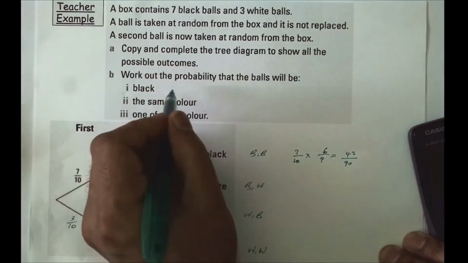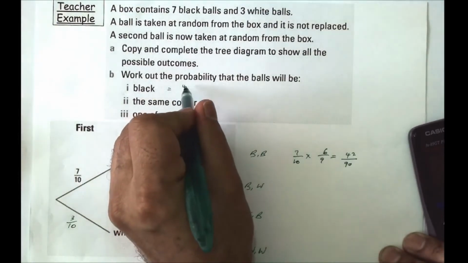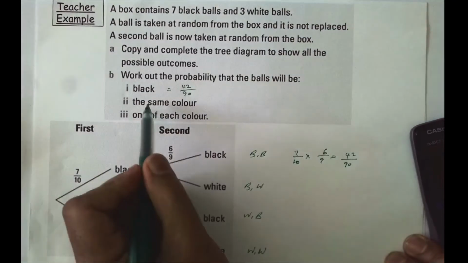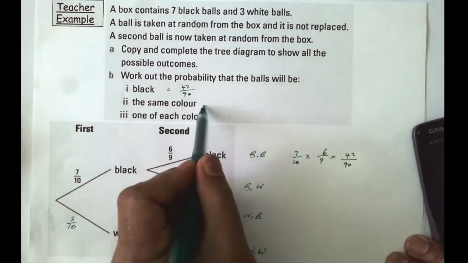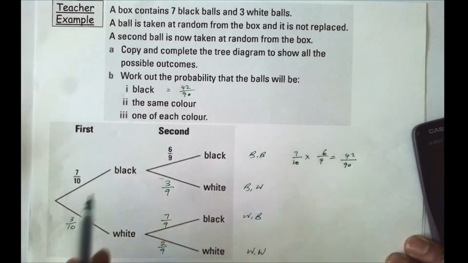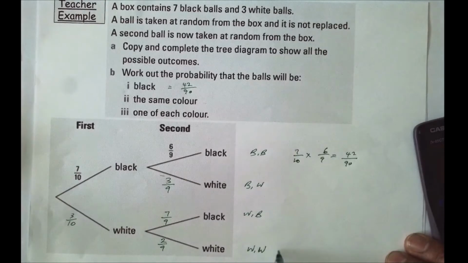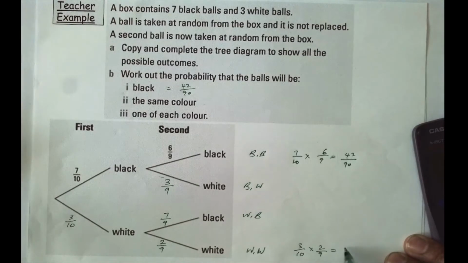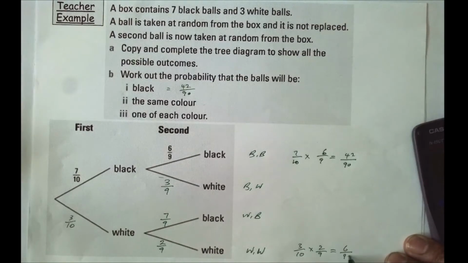For the next part, the two balls are the same color, so what we're looking for is black and black, or white and white. White and white will follow this path, so that's 3 over 10 times 2 over 9, which is equal to 6 over 90.